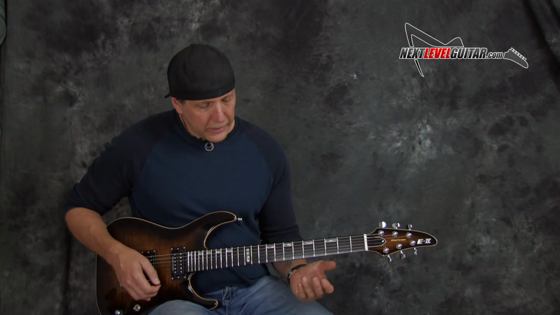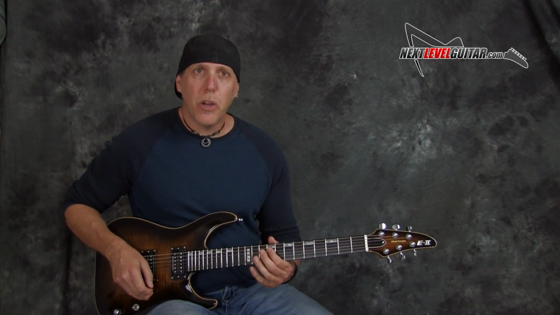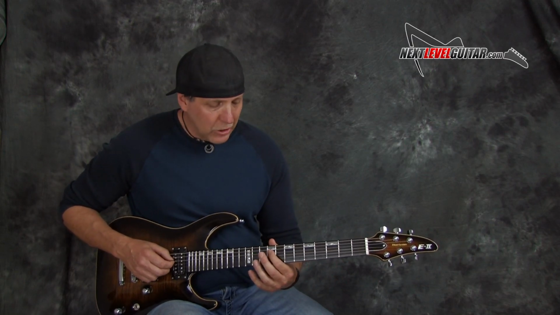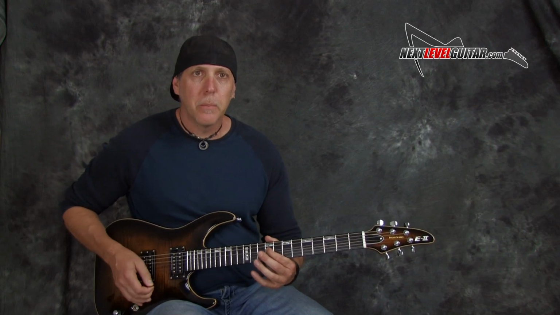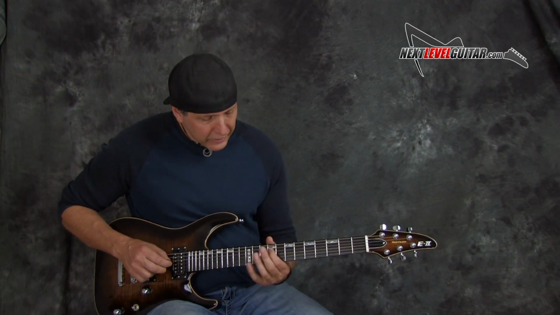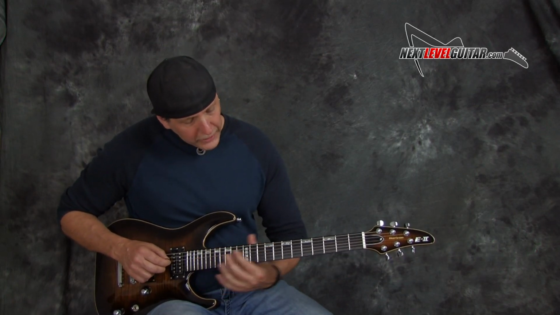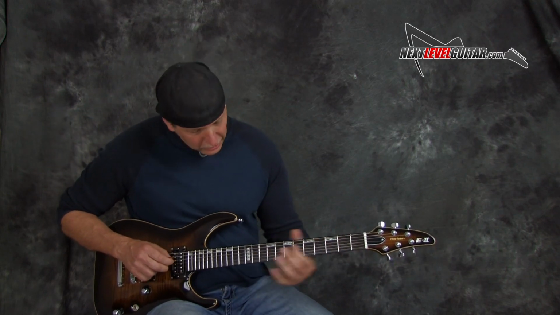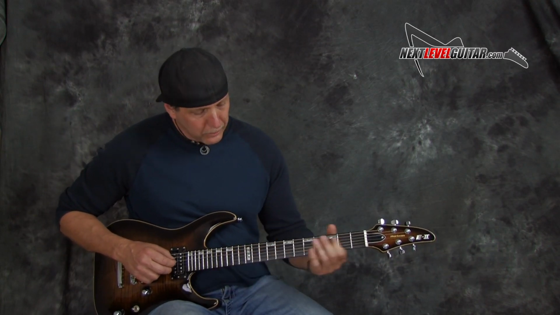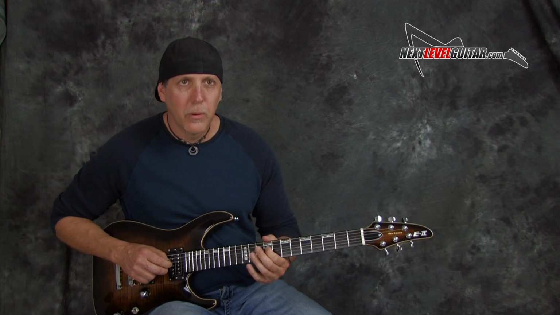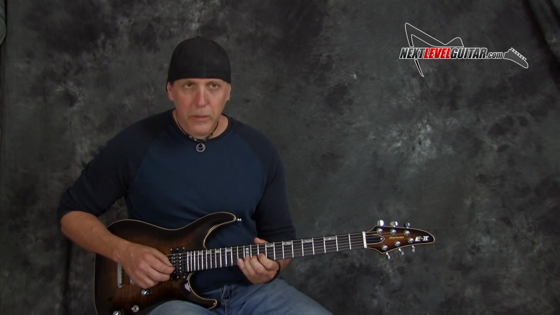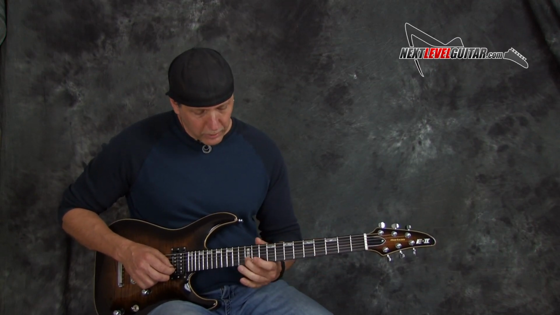Another cool thing I like doing is targeting the root note, in this instance B, and you could use the 7th fret here on the D string. Slide into that, and then slide from a whole step down, and a whole step back up. And I did that up here at the higher octave.